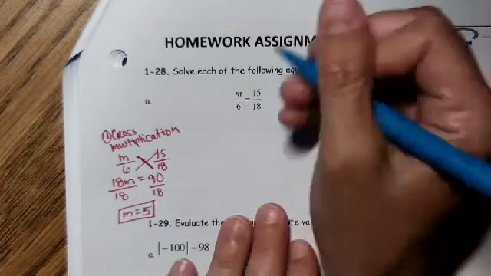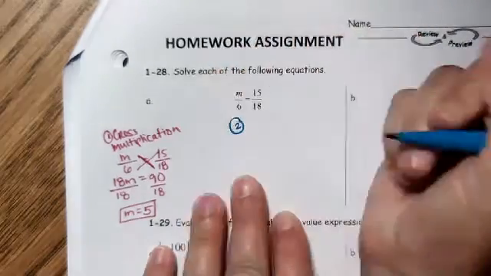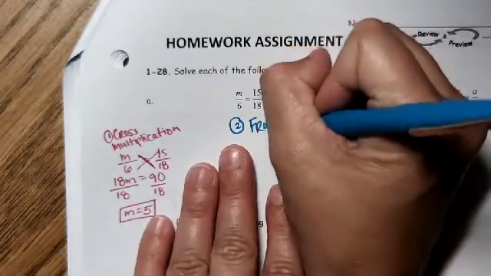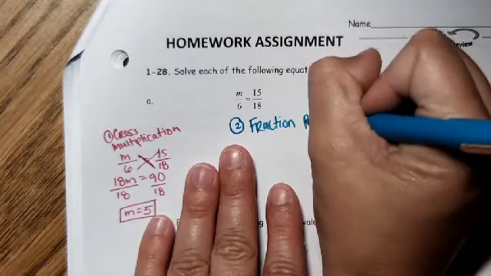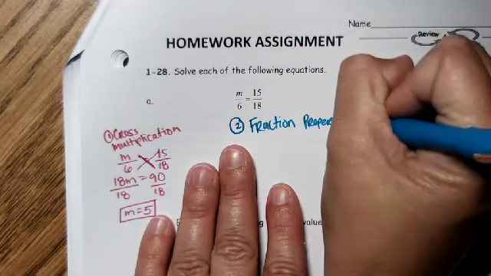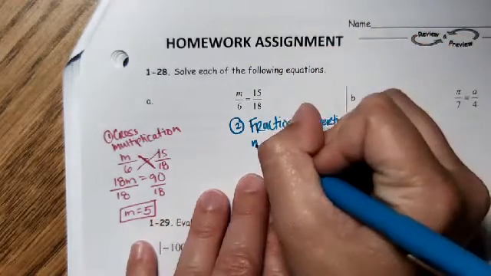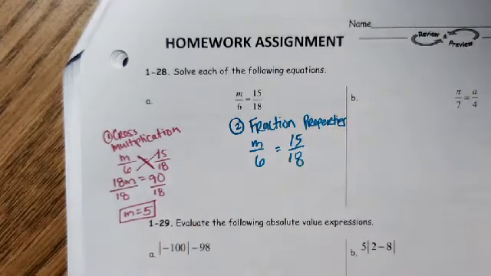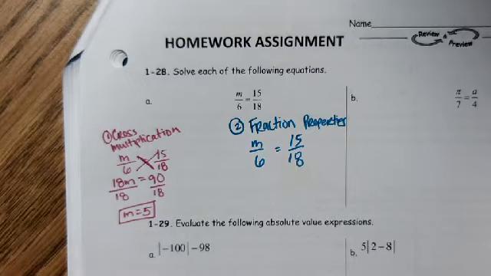The second way to do this would be using fraction properties. That's what I'm going to call that. So M over 6 equals 15 over 18. Now, this works because I can multiply 6 times something to get 18.